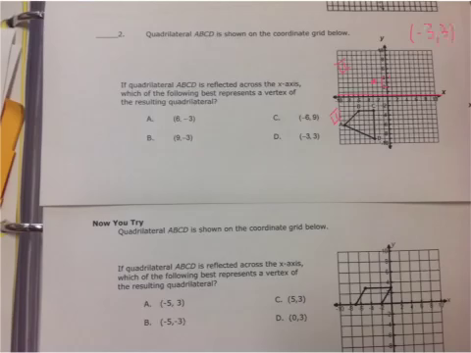My new B is 1, 2, 3 below, so it's going to be 1, 2, 3 above. So there's B prime, and his new coordinates are negative 6, positive 3. So I write that out.